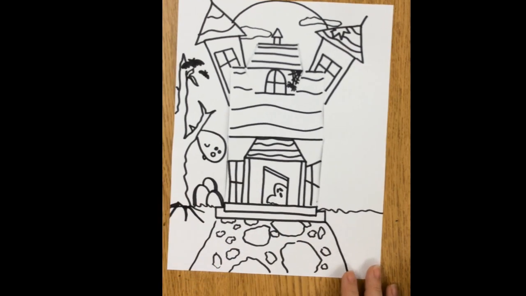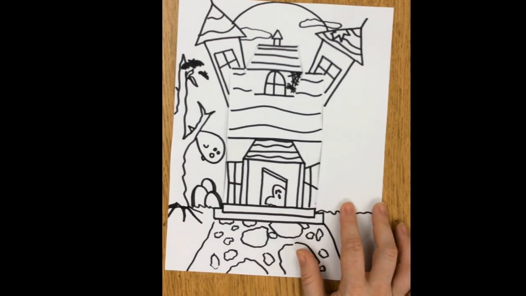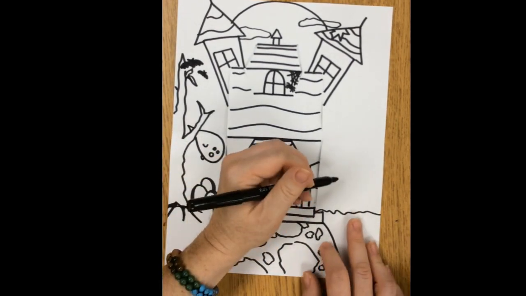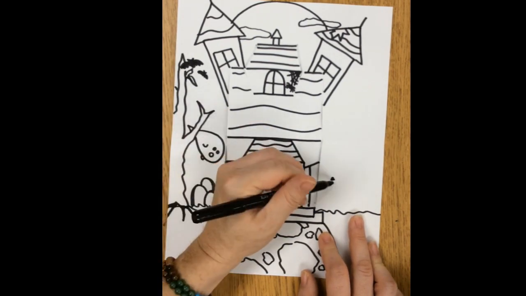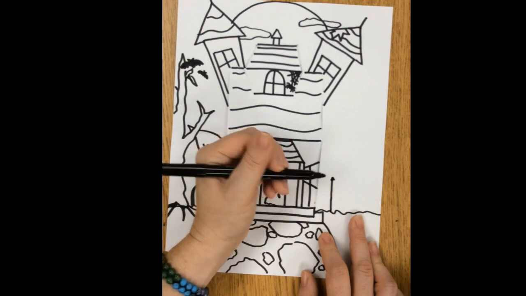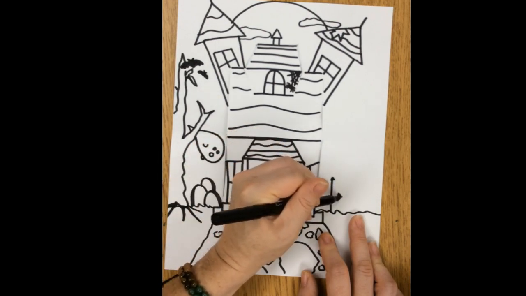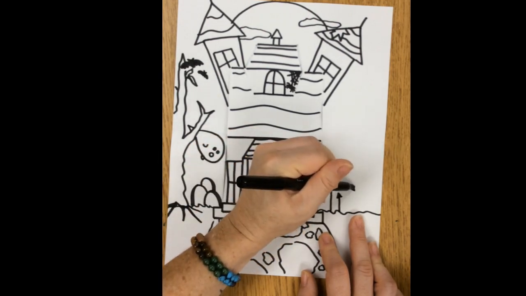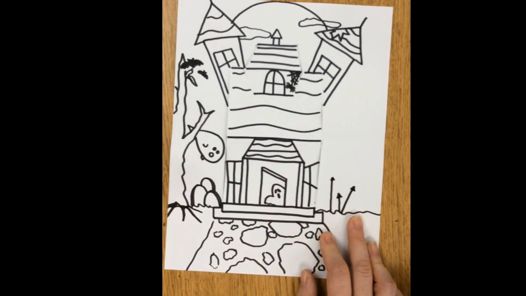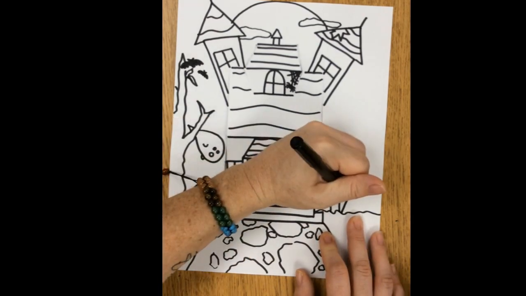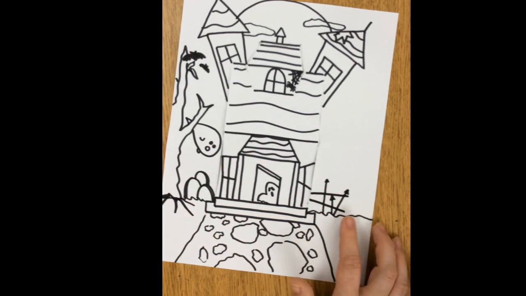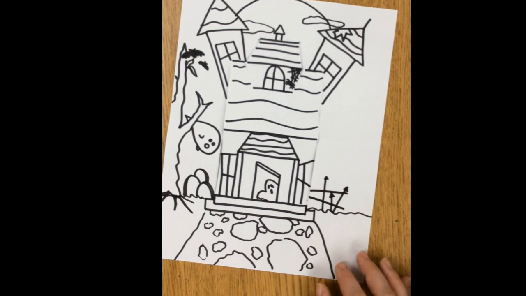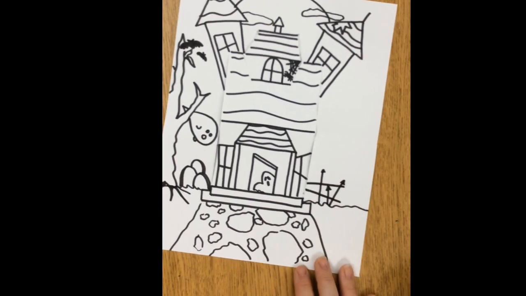And then what I also ended up doing was having my fence. So to do my fence, I did small little triangles. And I had them on different angles like they were broken. And then I just did straight and an angled line. So it looked like it was falling apart. And I added in a couple pumpkins.